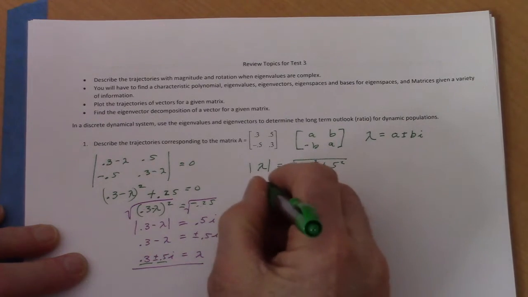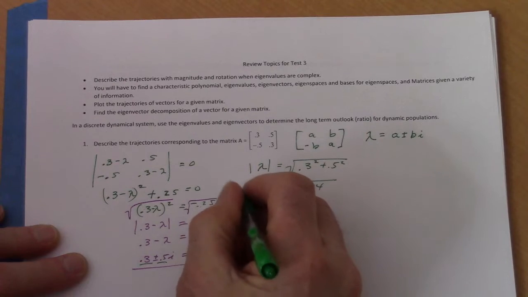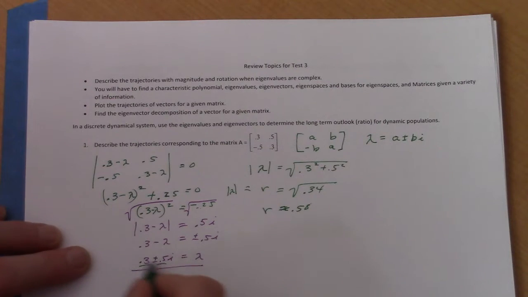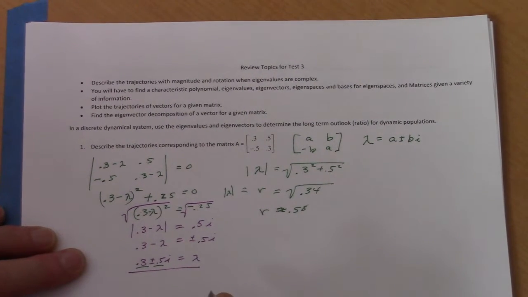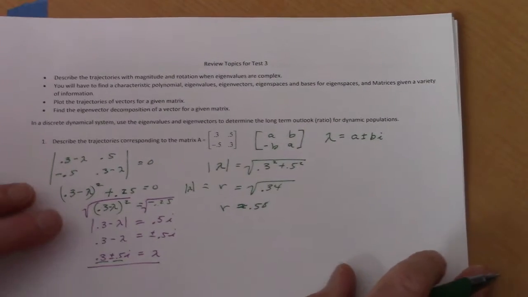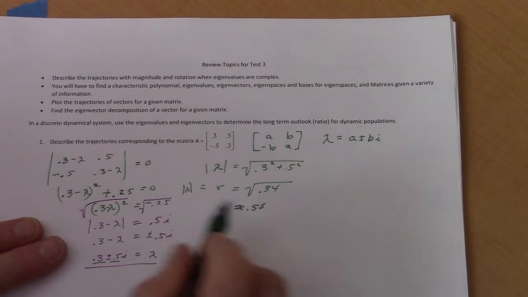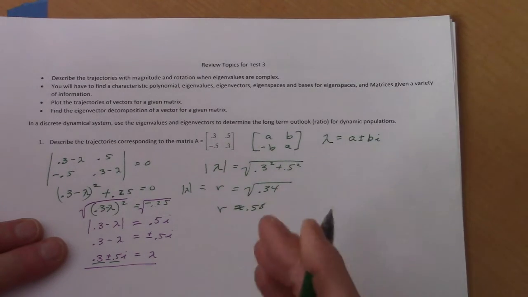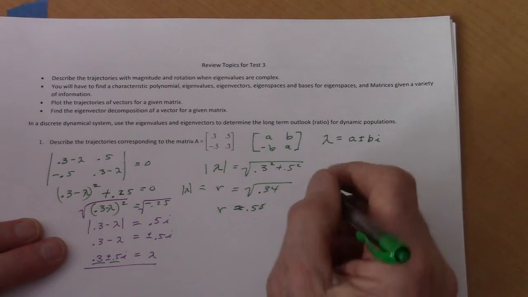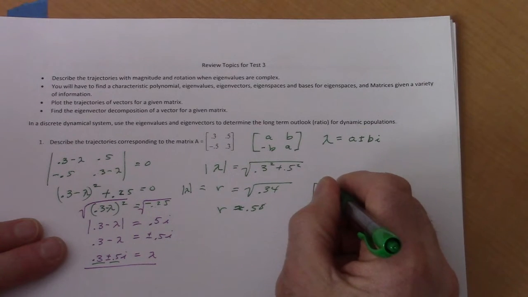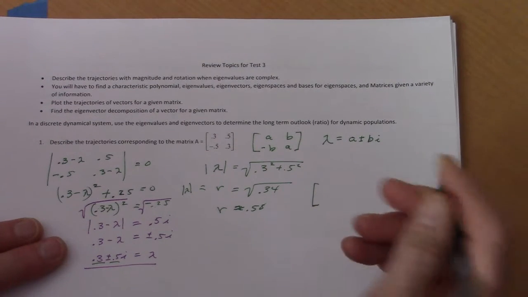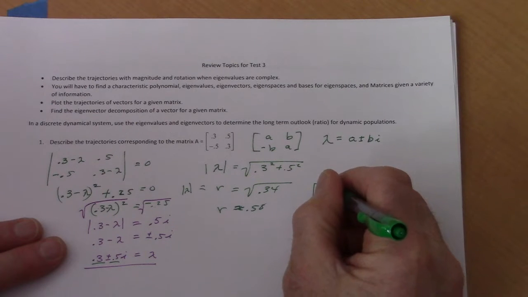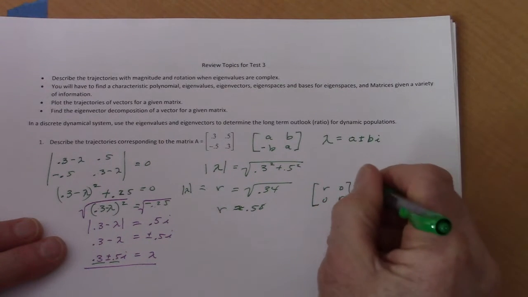So that is, we usually call that r. The magnitude of lambda we call r. That's the distance of this, the magnitude of those vectors. So that means that every vector in this trajectory will be 58% or 0.58 times the magnitude of the previous vector. If you remember, this ends up being either a contraction or an expansion of r0, 0r, and then it's a rotation.